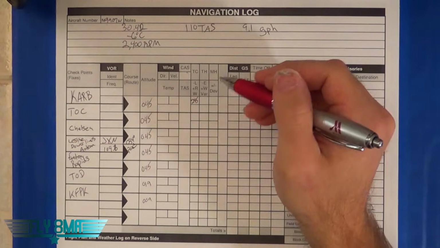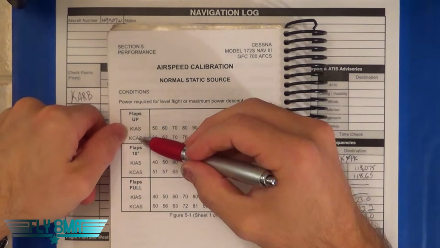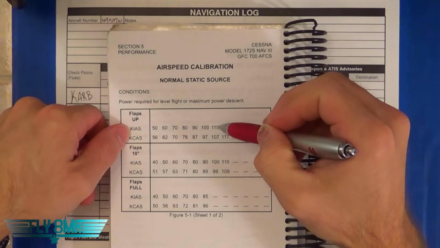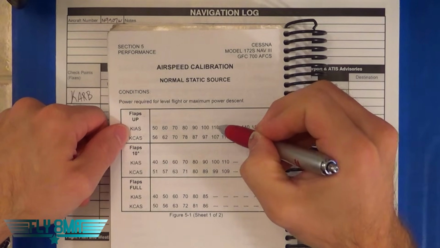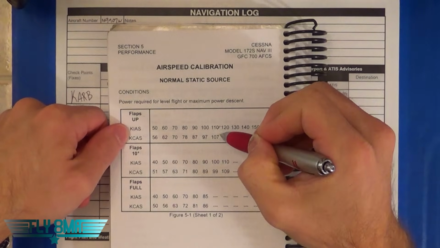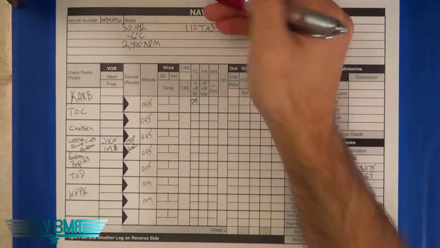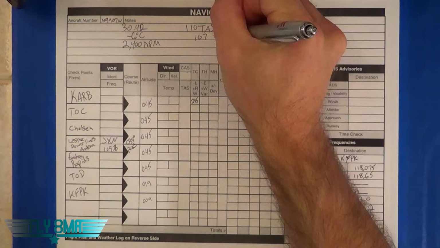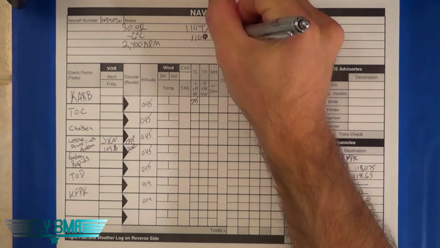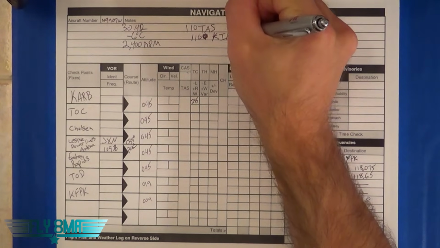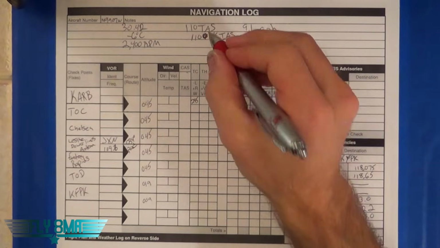So now that we have the 107, we're going to go ahead and come back to this chart here. So if we have 107 knots calibrated airspeed, what we're going to see indicated on the instrument is going to be 110. So the instrument will actually show 110 knots when we really have a calibrated airspeed of 107. So we'll go ahead and write 107 for indicated airspeed. I'm sorry, 110 is what we just figured. We'll write 110 knots for our indicated airspeed. That's what we're going to expect to see on the airspeed indicator.